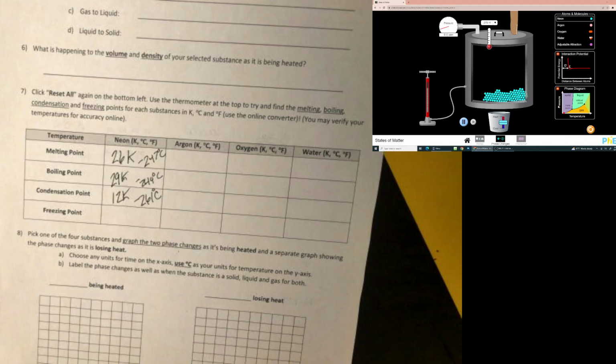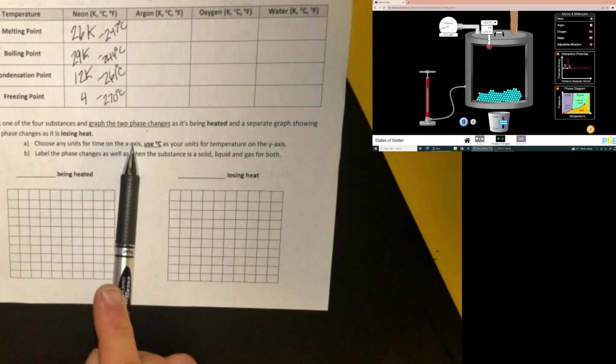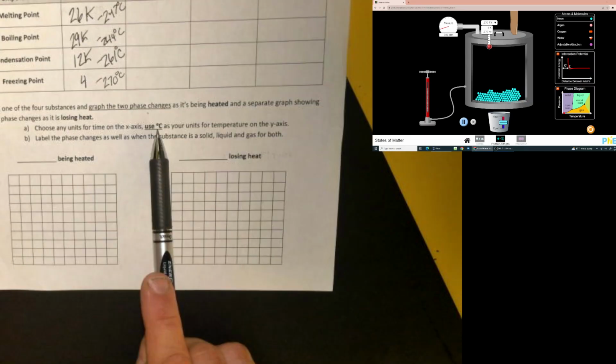And lastly, for 8, pick one of the 4 substances and graph the 2 phase changes as it's being heated, and a separate graph showing the phase change as it loses heat. Choose any units for time on the x-axis, that's the sideways axis, and use Celsius as your units on the y-axis, that's this one. Label the phase change as well as the substance is a solid, a liquid, or a gas for both.